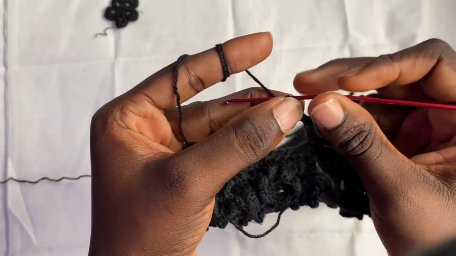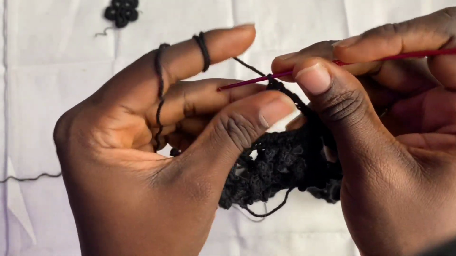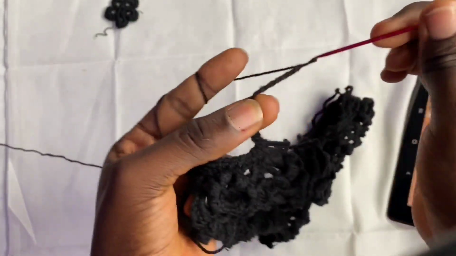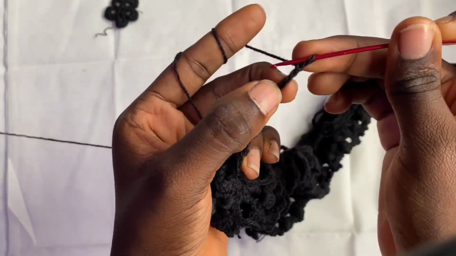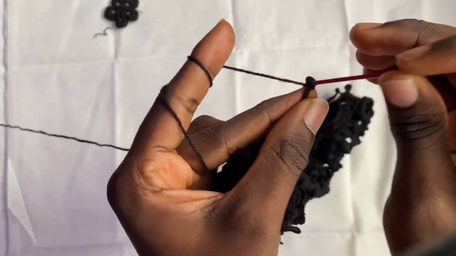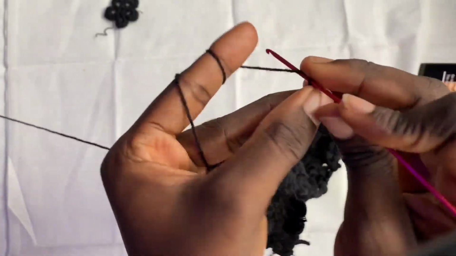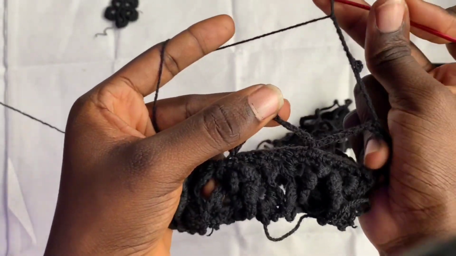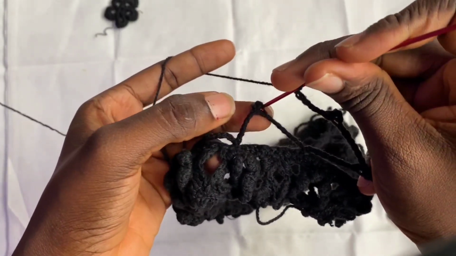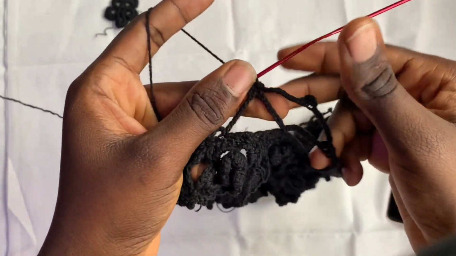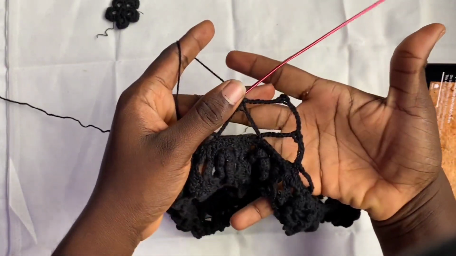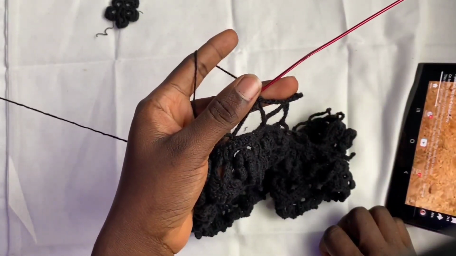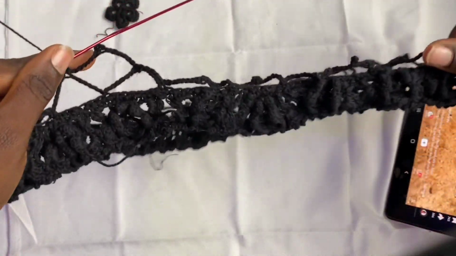So afterwards, I'm going to repeat the same thing I've been doing. We are going to chain 10, and then you locate the 3rd space from the hook, single crochet to create the picot edging, and then you chain 7. 1 2 3 4 5 6 7. Now you are going to the next picot edging, and then you slip stitch on top of it, okay? You see how it's coming out already, looking already nice. The first row is sometimes a challenge, but afterwards the rest of the rows is pretty much easier, okay?